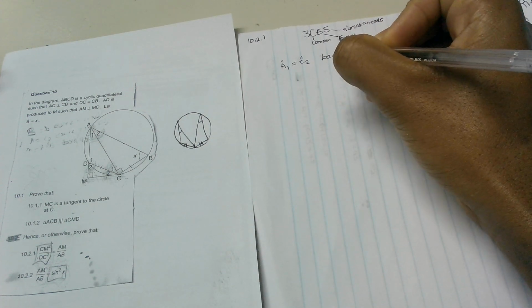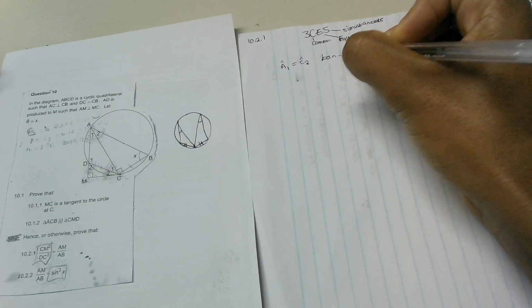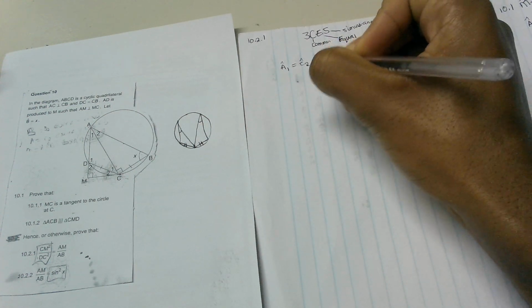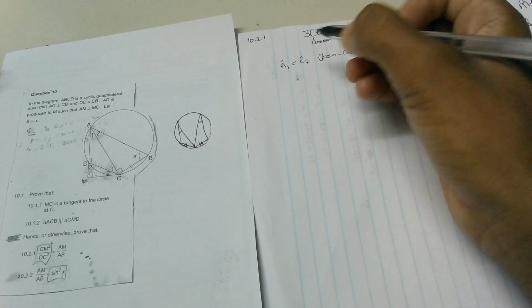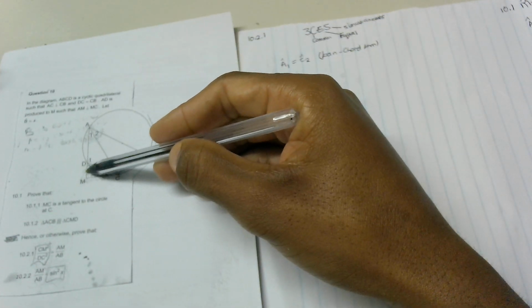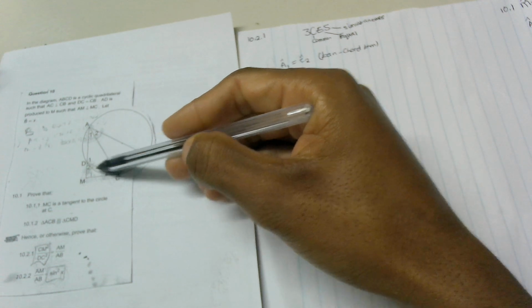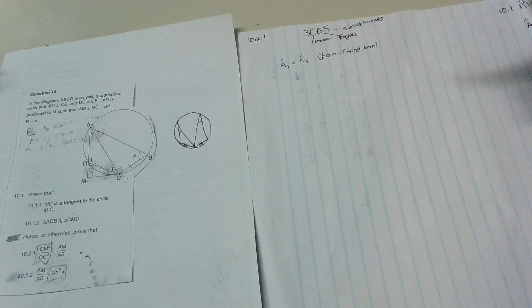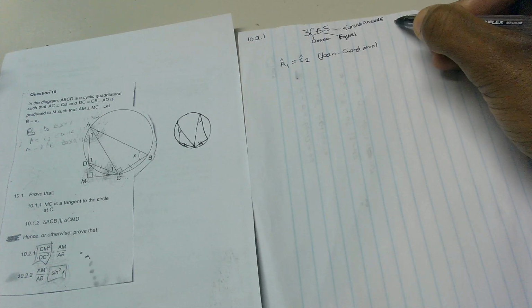Tan-chord theorem. Don't need to write the whole word. Then this angle over here is common on both of these triangles. Maybe let me just try to draw this triangle so that you don't get confused.